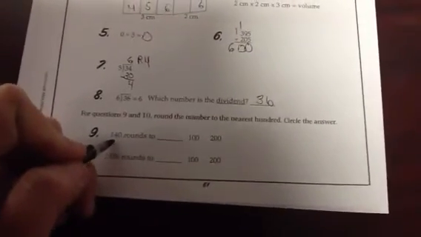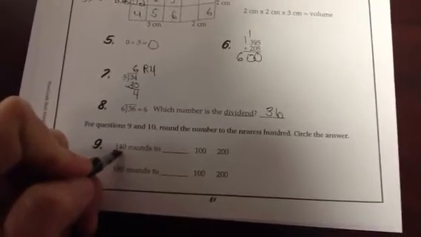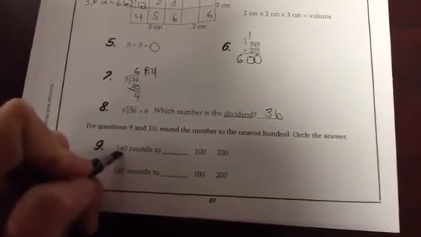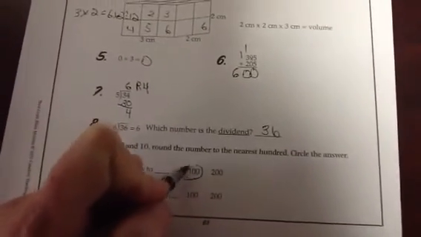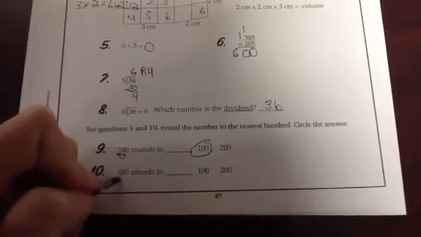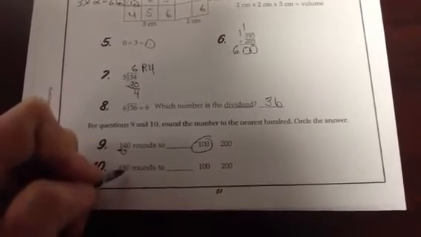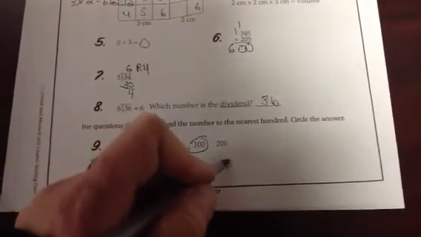140 rounds to, I look at the hundreds. I go to look at the 4. The 4 is not 5 and above, so it goes back to 100. 180 rounds in hundreds. I look at the hundred spot, and then I look at the 8. The 8 is 5 or more, so this goes up to 200.